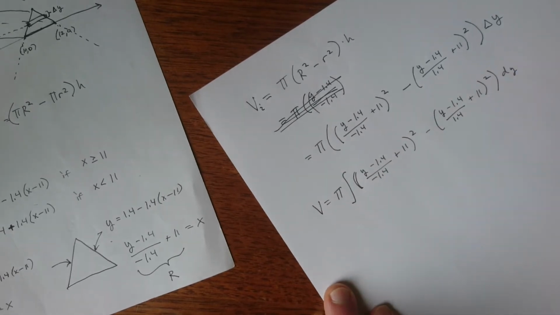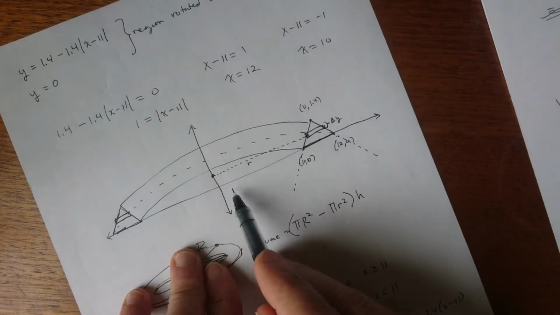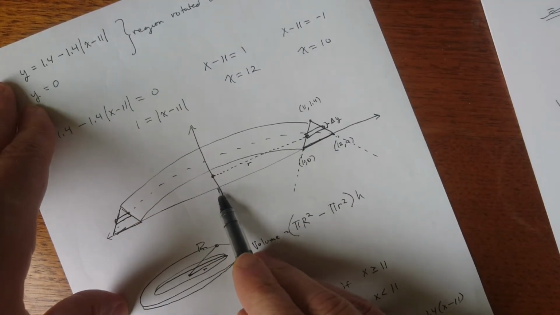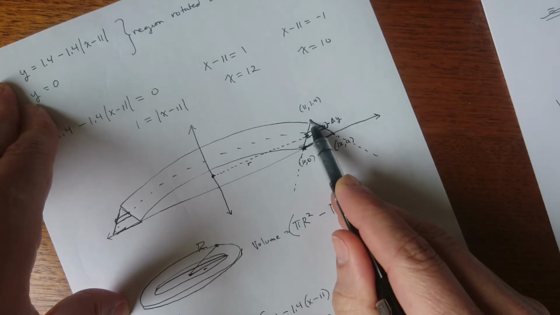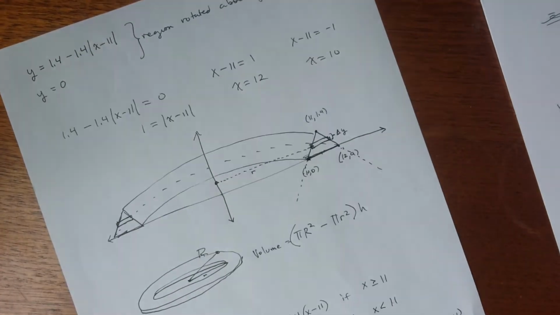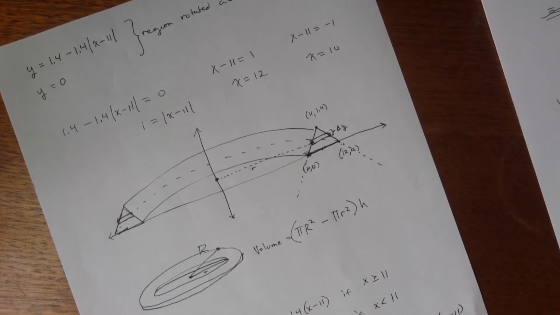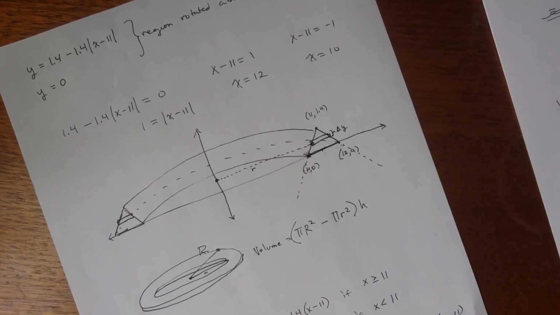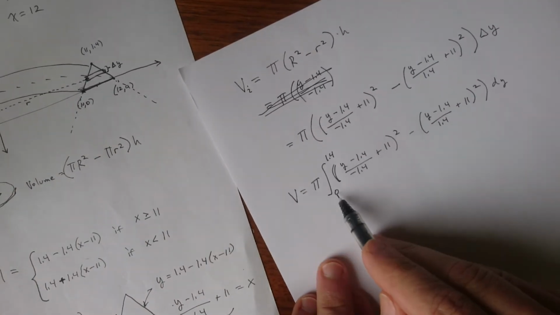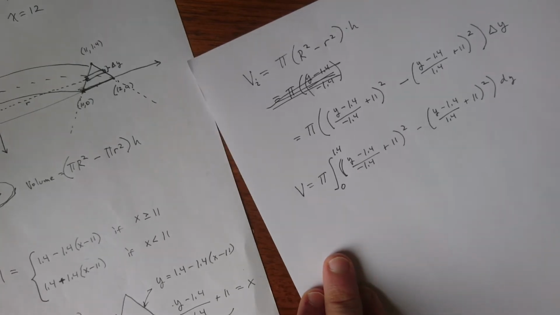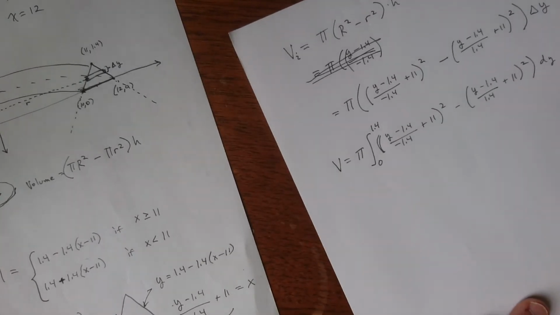One more piece we need is our limits of integration. So let's come back to our picture. We're thinking in terms of y. We're going to start at the bottom of this triangle, which is when y equals 0, and we finish when we get to the top, which is y equals 1.4. So 0 to 1.4. That's the integral. So I just put in those limits of integration from 0 to 1.4. And so this integral is the one that should give us the volume we're looking for.